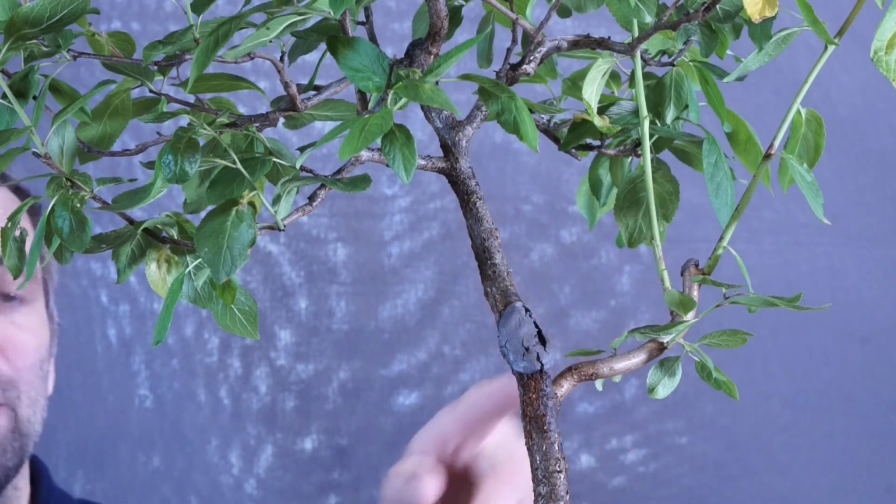It is early June 2025 and I actually wanted to shorten some of the new growth here, but the new growth hasn't fully hardened off yet. And this is feedback from the tree that it is not ready to be worked on yet. So I'll probably have to wait another 3 to 4 weeks until I can do that.